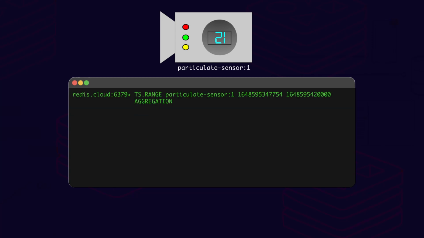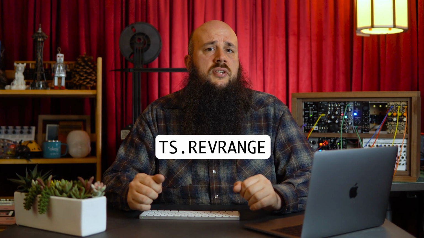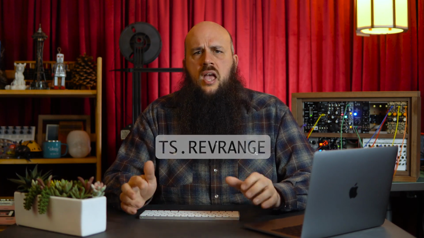Lastly, with the range command's aggregation option, we can aggregate values over a specified time range to find the sum, the maximum, the minimum, and the average. This is great for taking samples from your time series without computing aggregate values from the entire set of data points yourself. It should be noted that there is also a revrange command that works exactly as the range command, only in reverse. This means that the range will by default travel from the most recent values to the oldest.